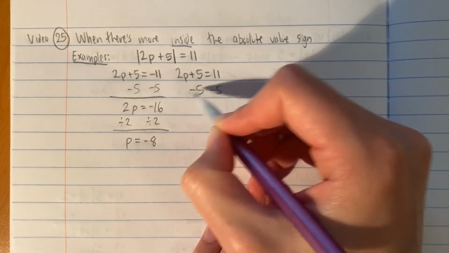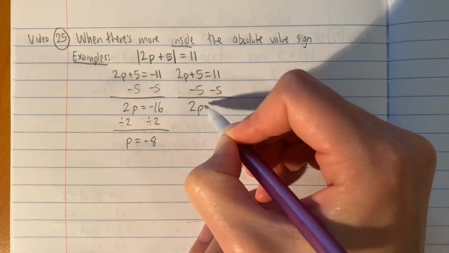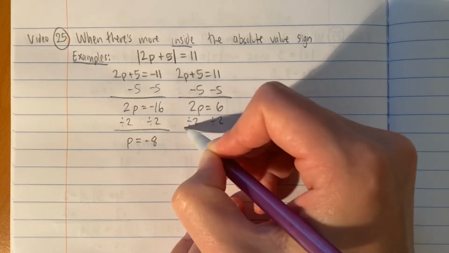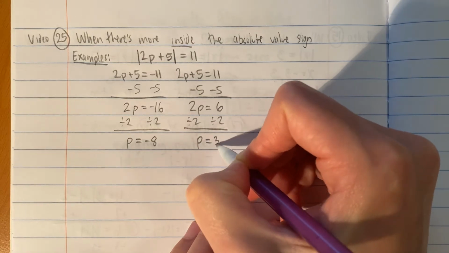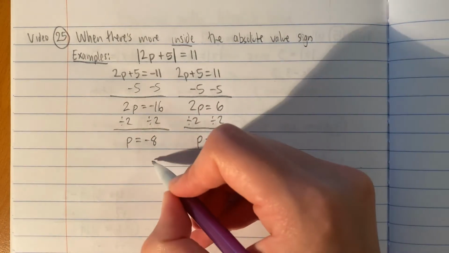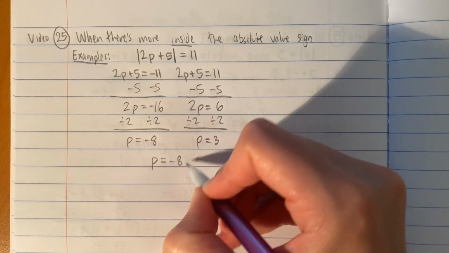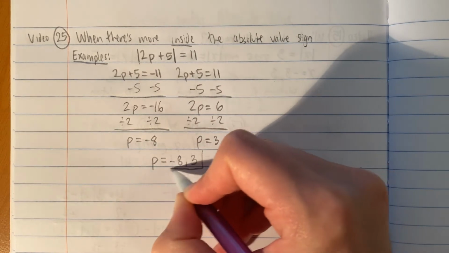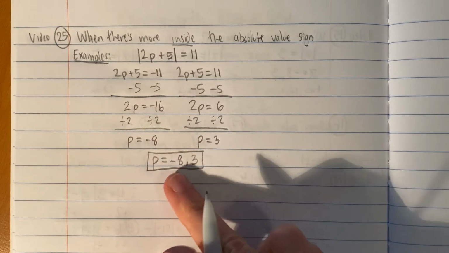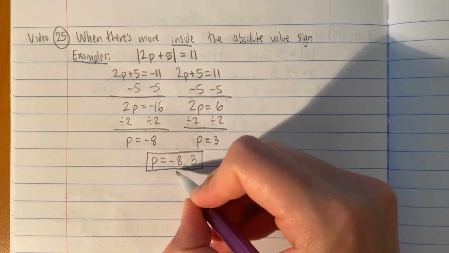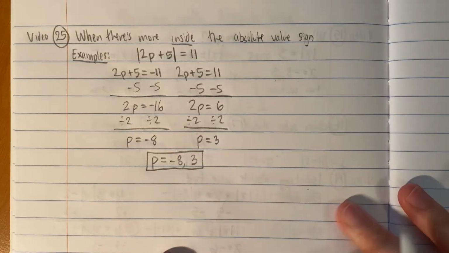I'm still going to have to subtract 5 from both sides. But here, 11 minus 5 is 6. I'm going to divide by 2. I get 3. Okay, and then careful, smaller value first. So p equals, this is negative, so that's definitely smaller, negative 8, 3. Okay, and remember, negative 8, comma, space 3. Right, I'll make that clearer when I write it. Negative 8, comma, space 3.